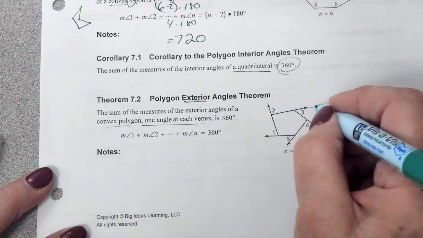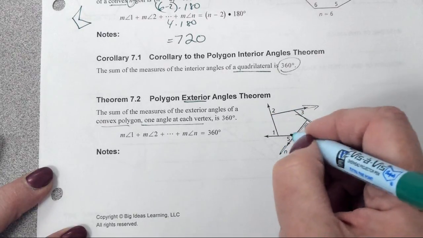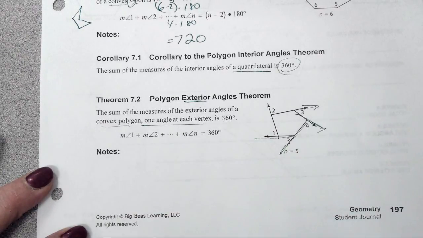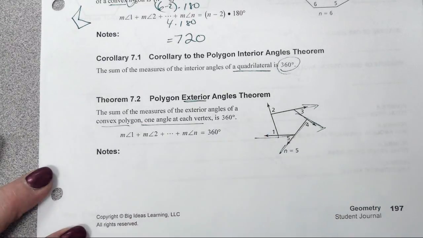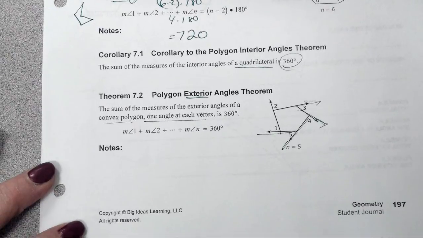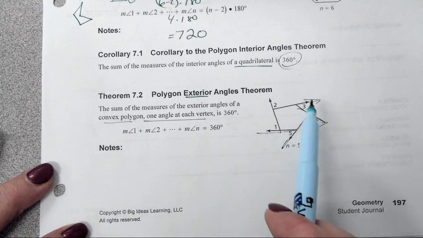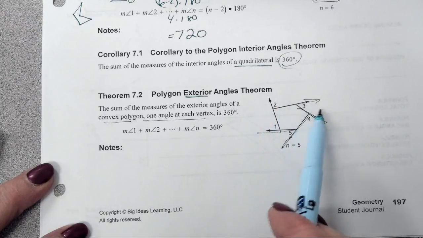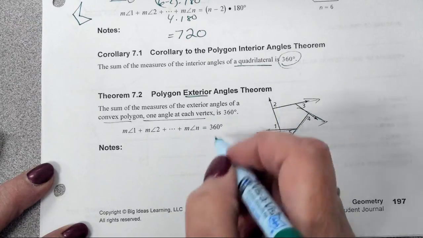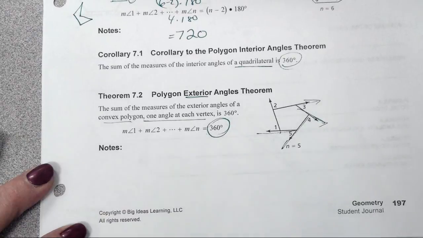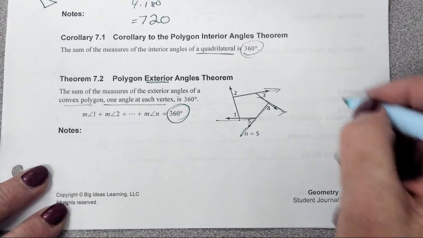So I just want to extend these sides. Kind of looks like a pinwheel when I do that, doesn't it? All the sides go the same basic direction. It's like I was kind of going to the right all the way around there. Well, it says for any polygon, if we look at one angle at each corner, they equal 360 total always, no matter how many sides it has.